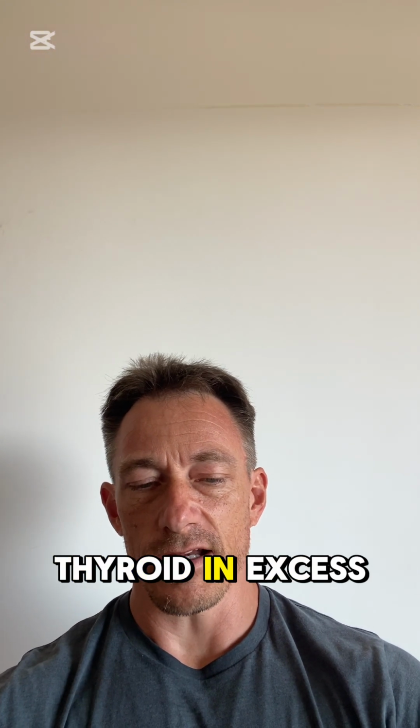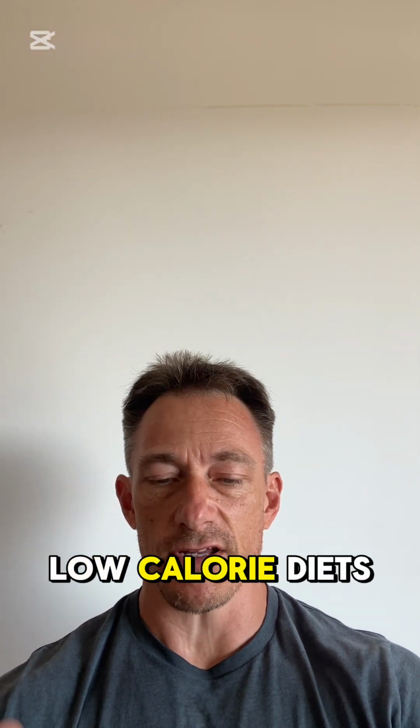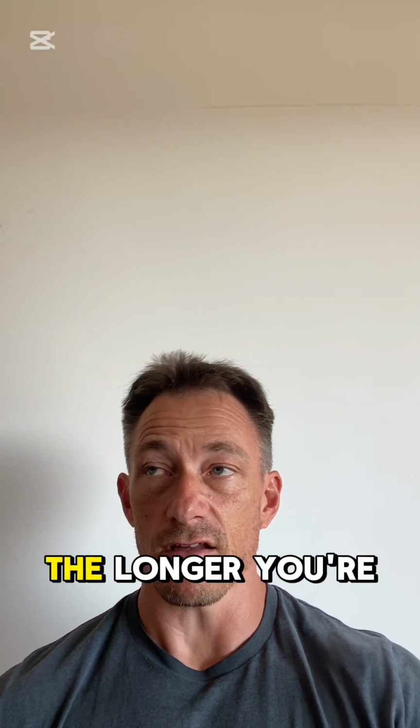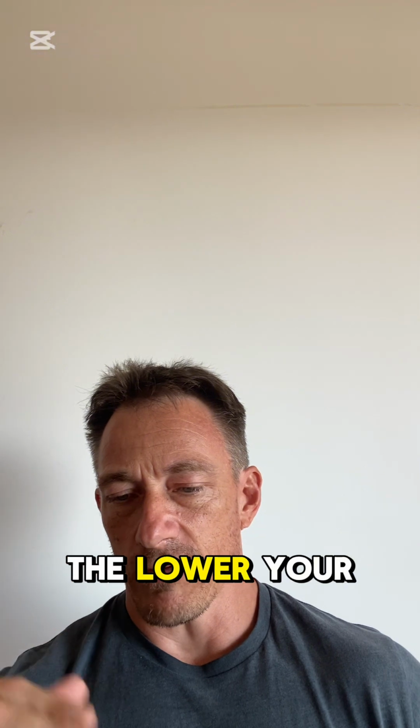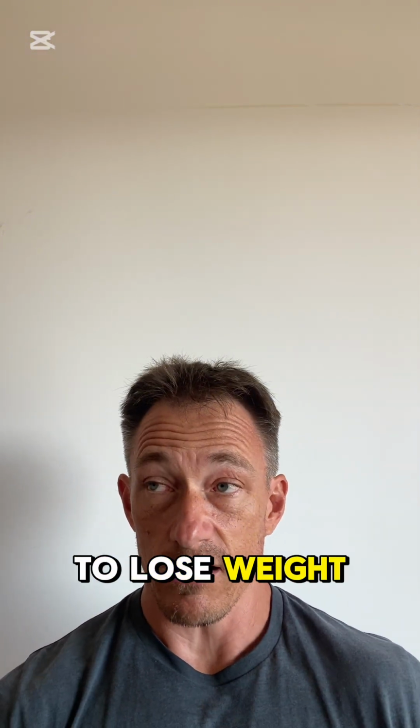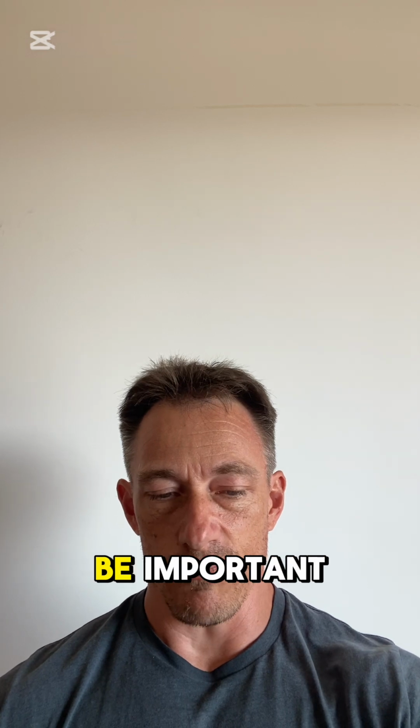Harmful to the thyroid in excess. Okay, so extreme low-calorie diets increase reverse T3 and lower T3. So the longer you're on a diet, the lower your thyroid levels will be. So if you're on a diet for long periods of time trying to lose weight, diet breaks can be important.